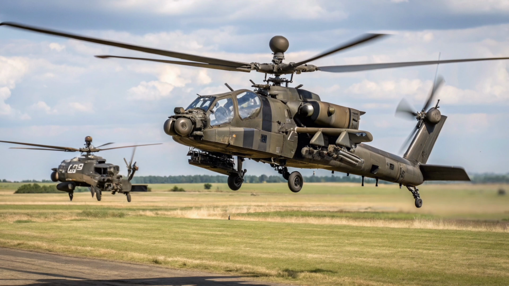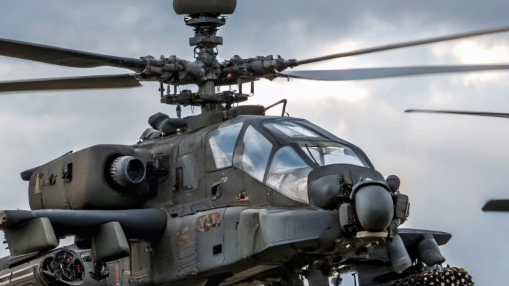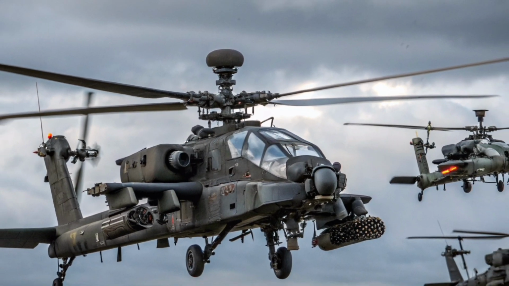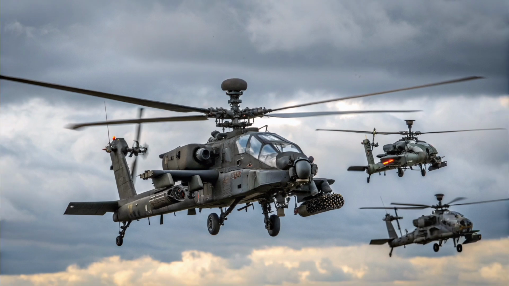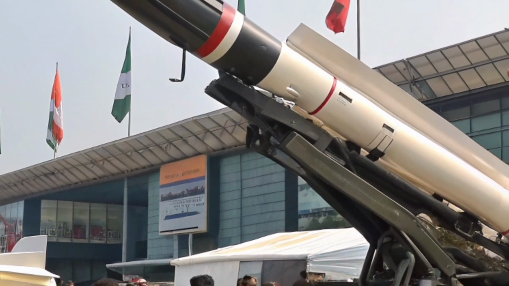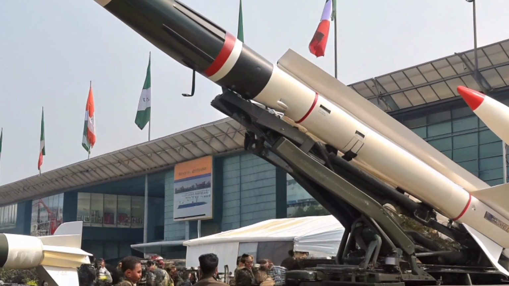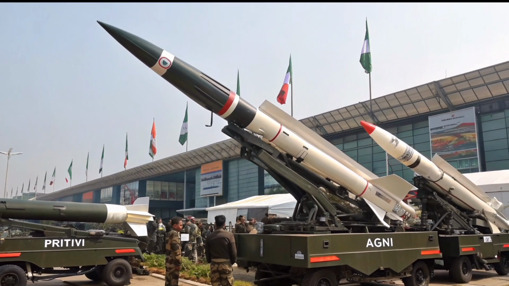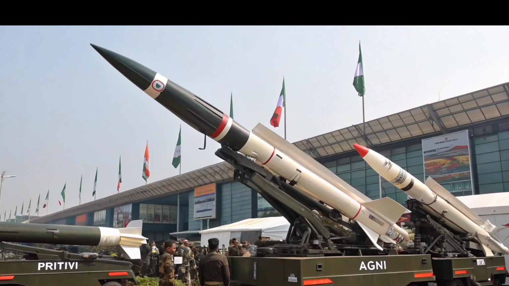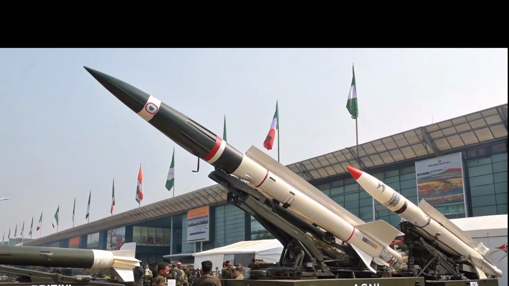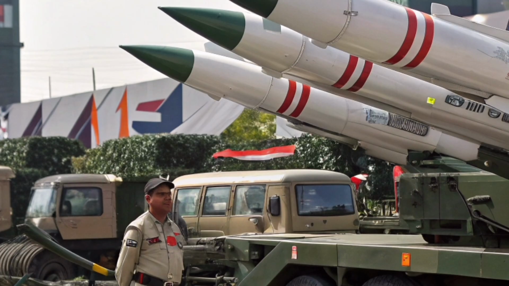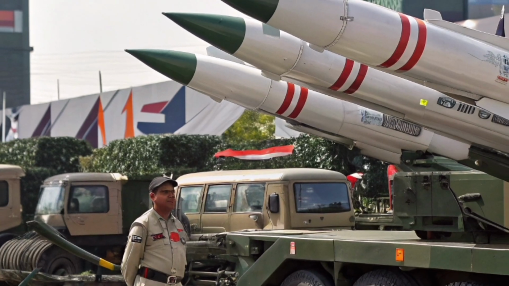Utility helicopters. HAL Light Utility Helicopter, LUH, 6 limited series production units have been ordered, with an initial plan for 90 units to replace older models like the Chetak and Cheetah. Missile systems. The Indian Army's missile arsenal is diverse, catering to various strategic requirements. Ballistic missiles. Agni series. Ranging from Agni-I with a 700 km range to Agni-V, which is in the planning stage with an expected range of 8,000–10,000 km and multiple independently targetable re-entry vehicles (MIRVs).